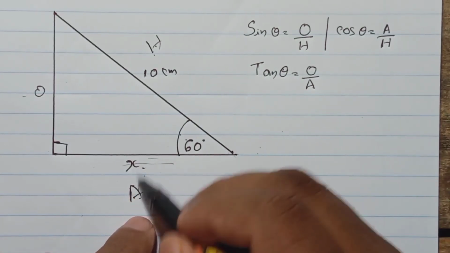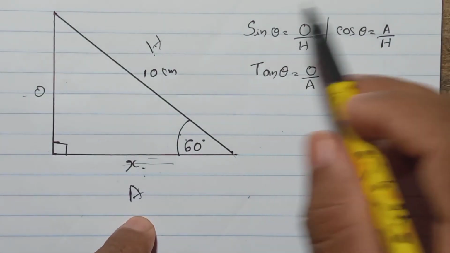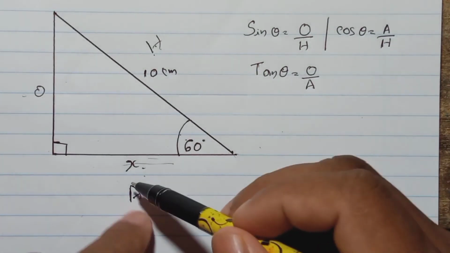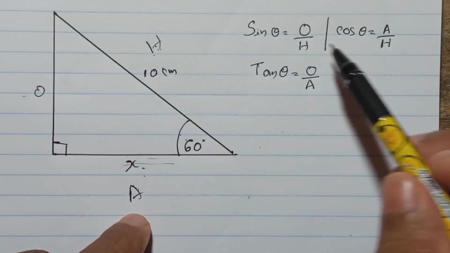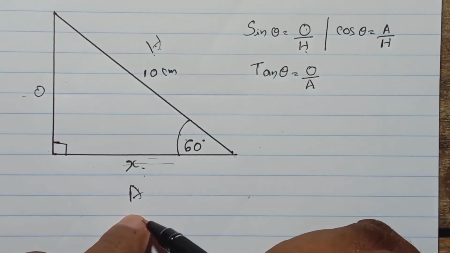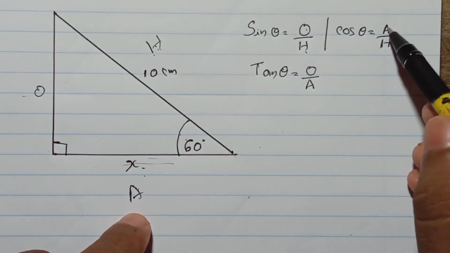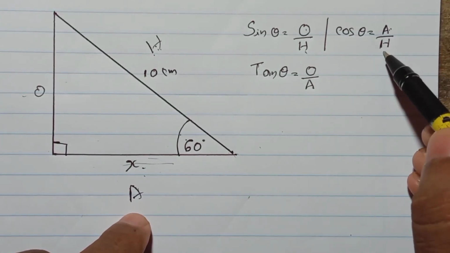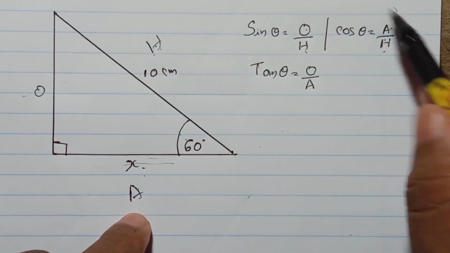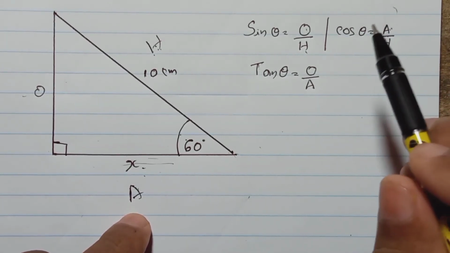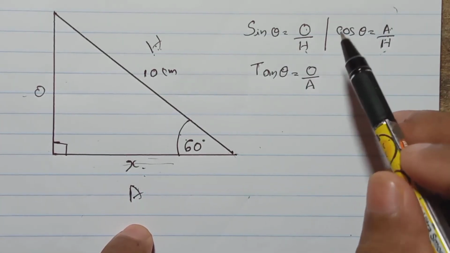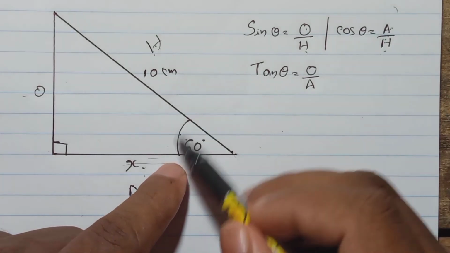So adjacent and hypotenuse, which ratio has both of those? Look here: opposite and hypotenuse, no; we need adjacent and hypotenuse, no. Here you have adjacent and hypotenuse both. That's why you need to use the cos ratio, because some people are confused about this. Which ratio do I need to use? It depends on which angle you have.